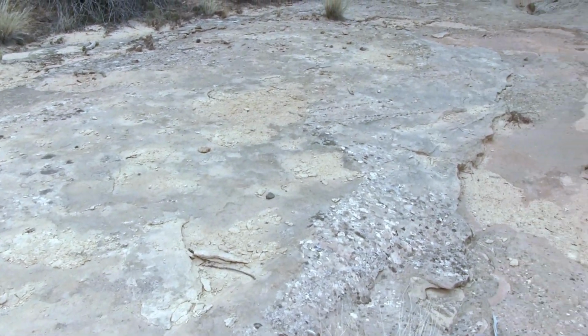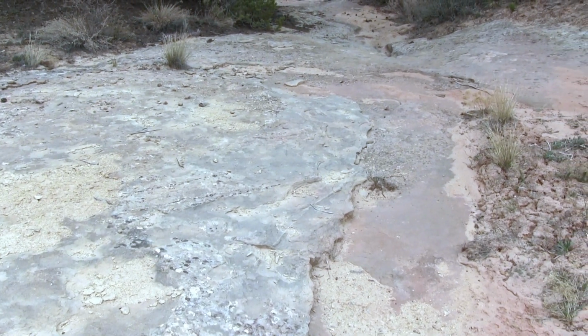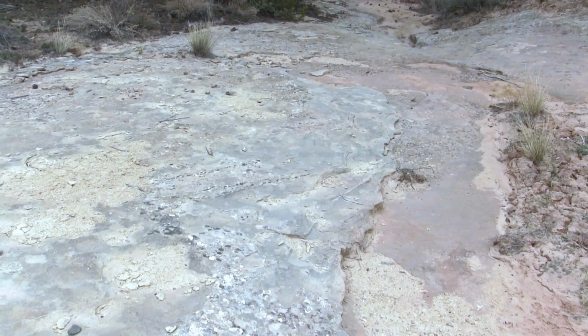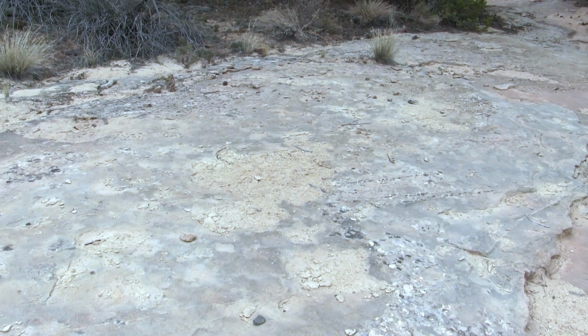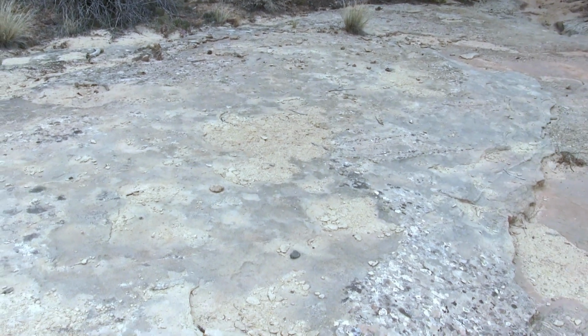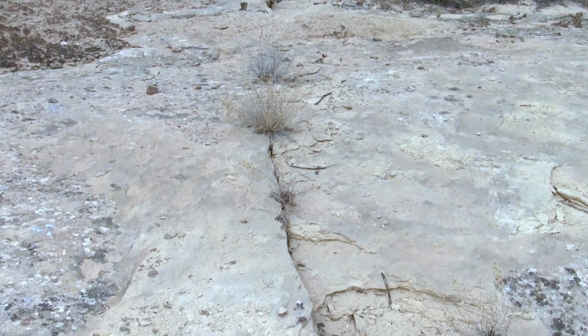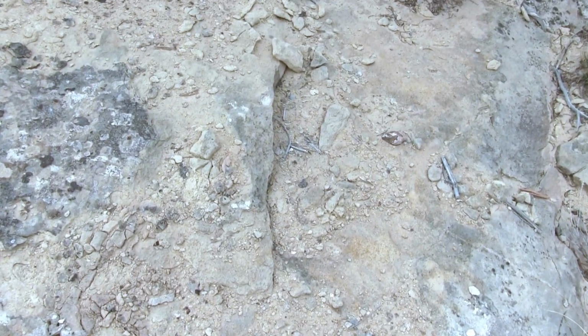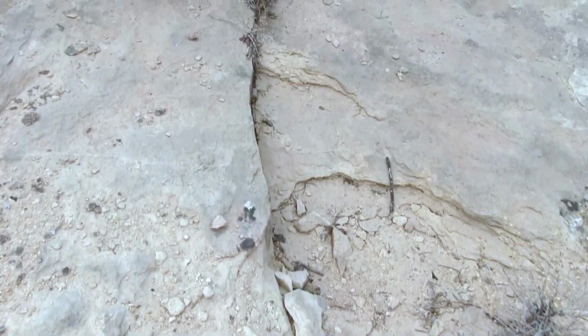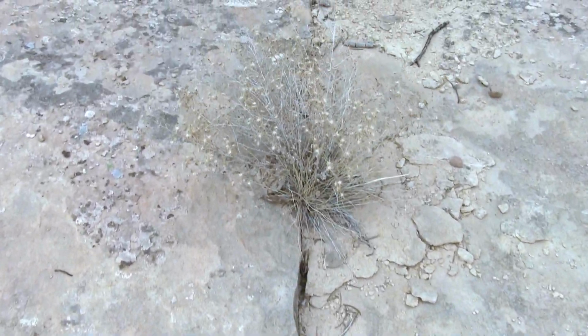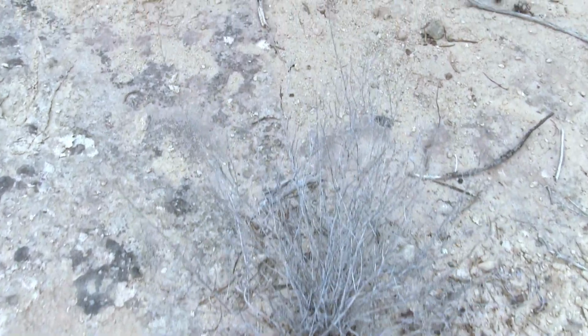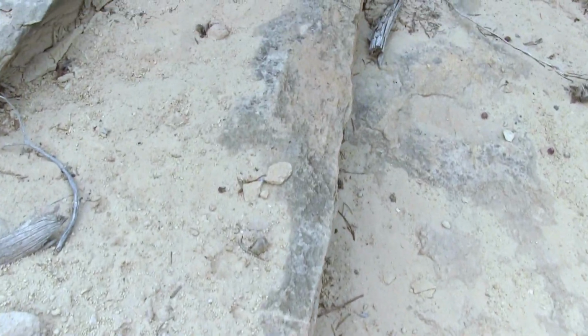Geologists call this Navajo sandstone. Navajo sandstone, and all sandstone, is said by academic geology to have come into existence through natural forces, sedimentary layering and compression over time. So this line right here, when a geologist looks at this, he says that's just a crack. This is just a crack. But if we have sense, if we actually look at the terrain, we see that this is a 45-degree angle to the flow.